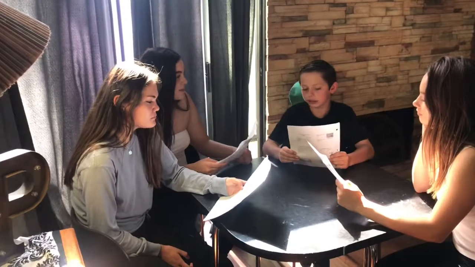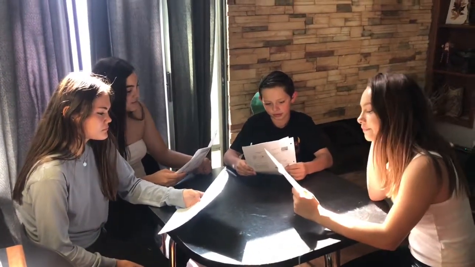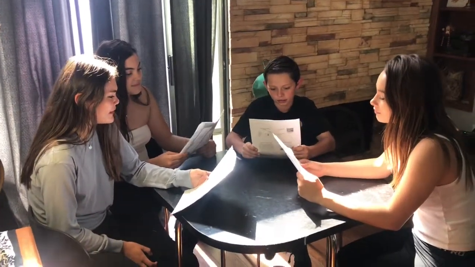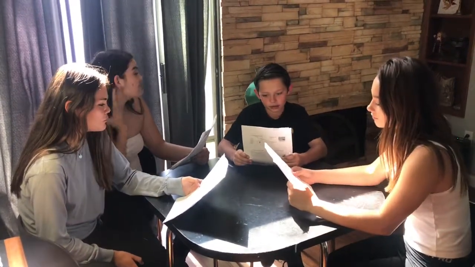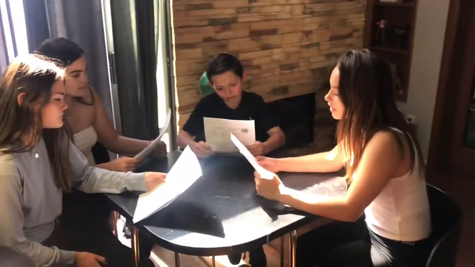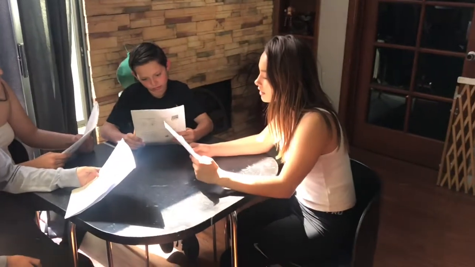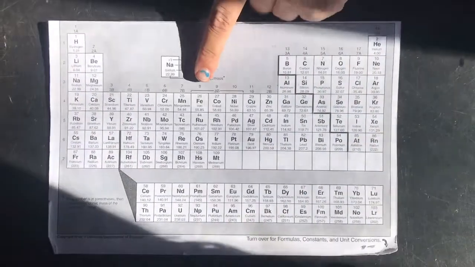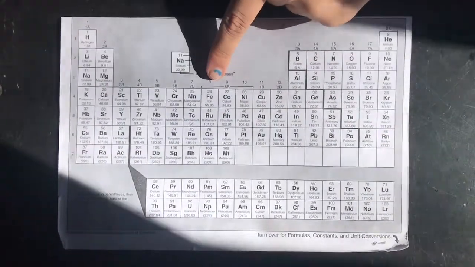Well, the first type is metals, which is an element that is a solid at room temperature and a good conductor for heat and electricity. And the second type is a nonmetal, which is an element that is generally a gas or a dull, brittle solid that is a poor conductor for heat and electricity. And the last type is a metalloid, which is an element that has physical and chemical properties of both metals and nonmetals.